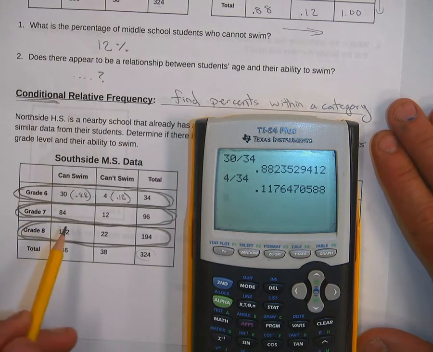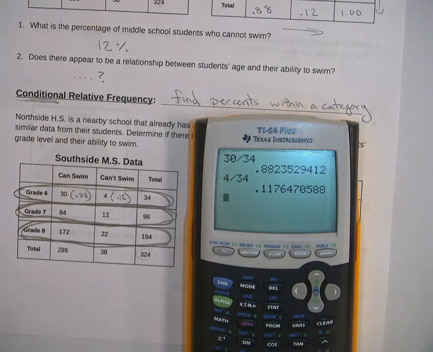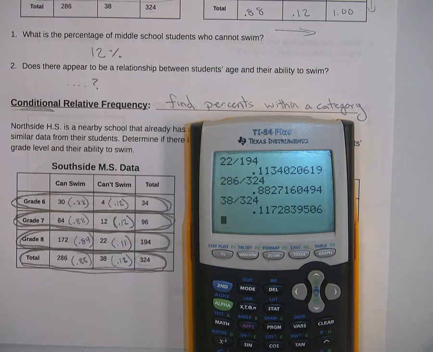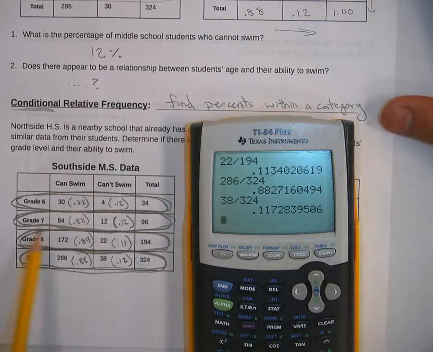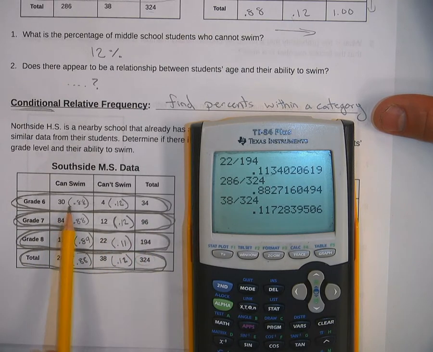Go ahead and pause and see if you can do the same thing for the next two, just to get some practice of getting that relative frequency data. All right, so I went ahead and did that for the other ones as well. I even did the total just to really drive this point home, that once we have compared each ability to swim within each grade level, so can swim, can't swim, can swim, can't swim, we find that in each grade level, it's about the same percentage. 88 or 89% of people in each grade level can swim, and 11 or 12% in each grade level can't swim.